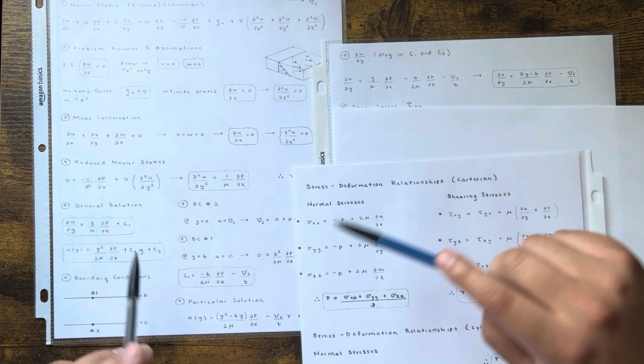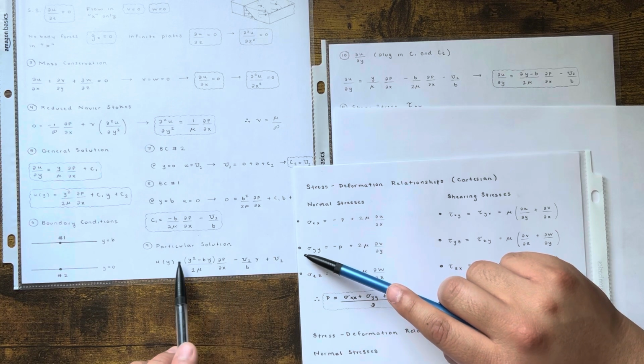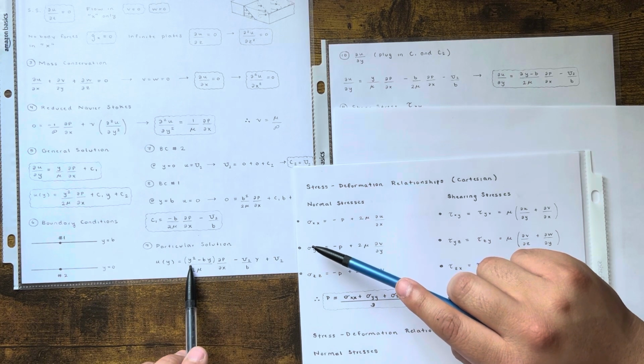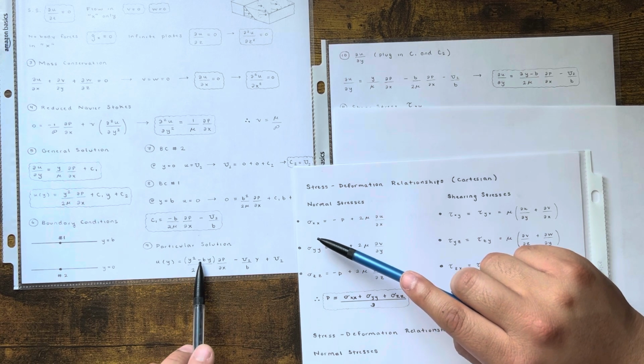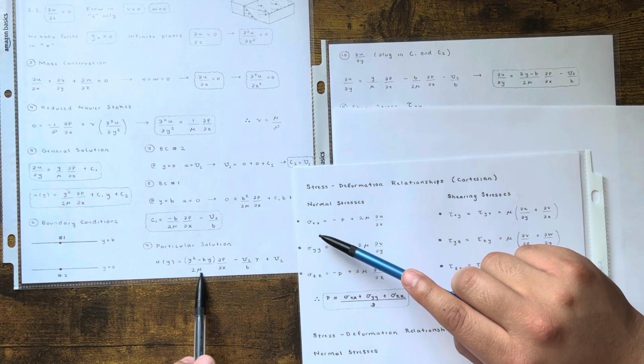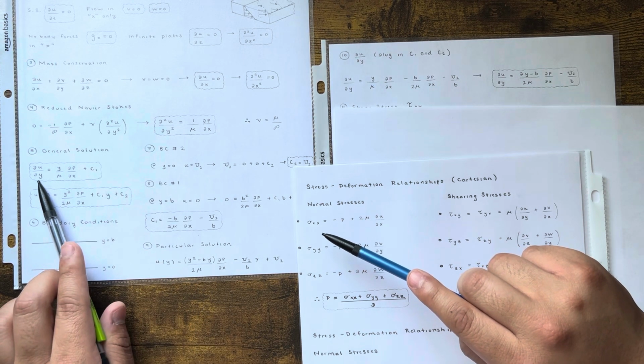So what I could have done too was take this function, now that I know it all, and just take the partial alone. That y squared will become 2y over 2 mu minus b over 2 mu, and it's going to give you the same answer as this one.